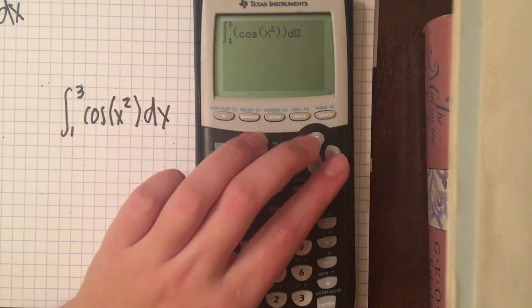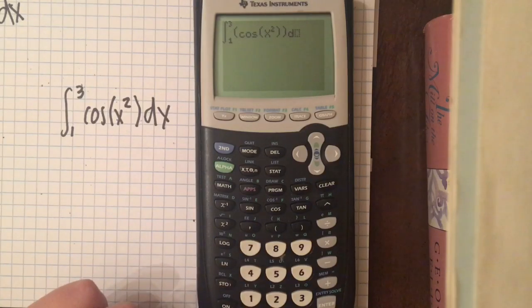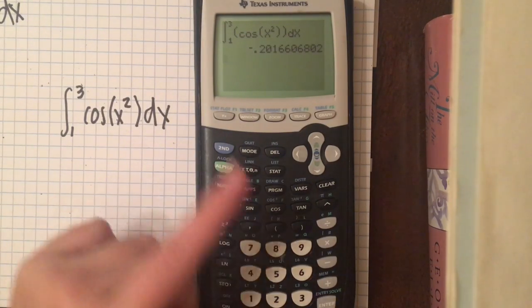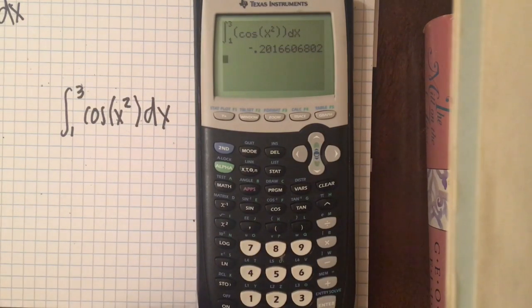And then since we're doing this with respect to x, I have to do dx. Then I just hit enter. And I get the same answer that I got before, which is negative 0.2016606802. So either way works, and they're both pretty simple.